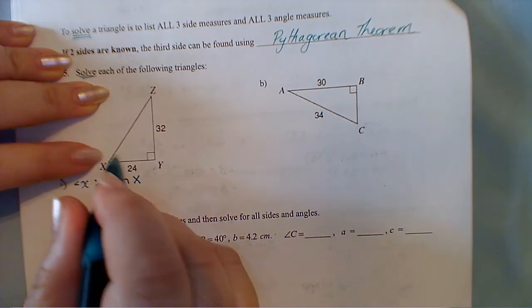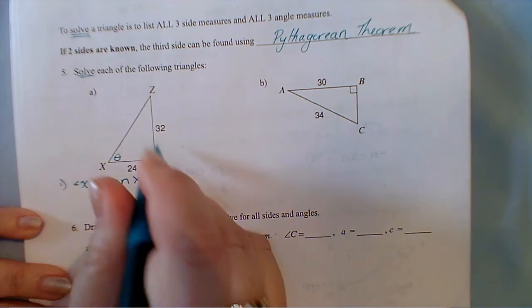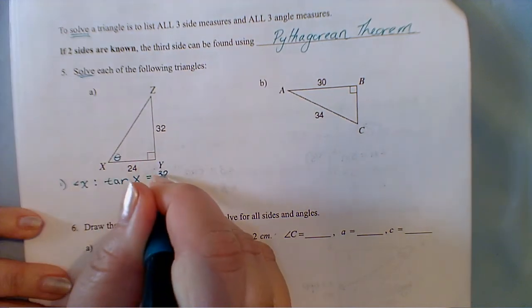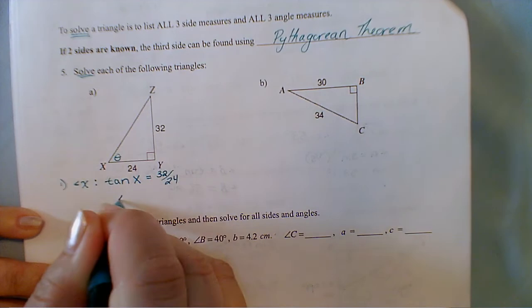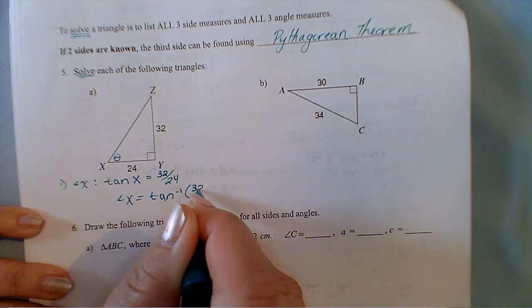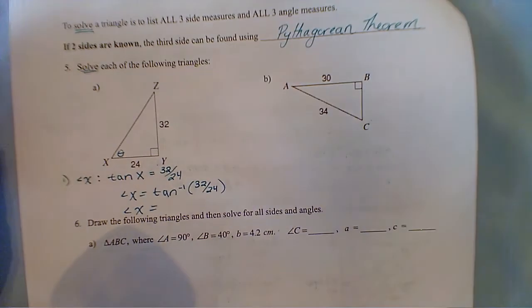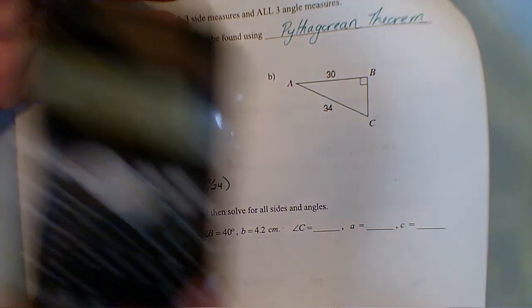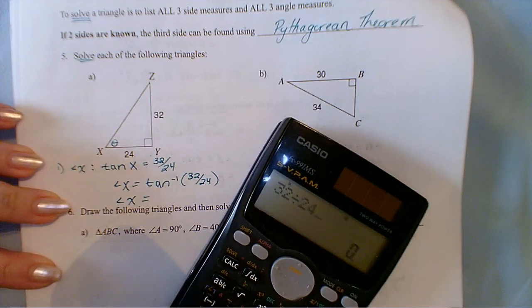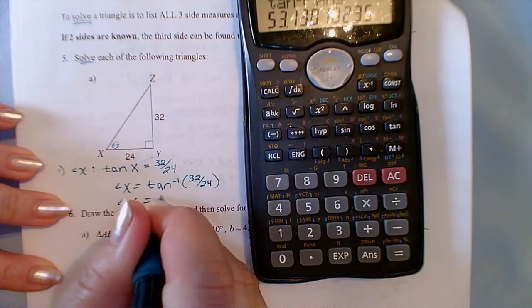So tan X, or tan theta, if you wanted to call it theta, equals opposite over adjacent. Solve for angle X by kicking out the tan to the other side, and keep one decimal place in your answer. So 32 divided by 24 equals, inverse tan, 53.1 degrees.